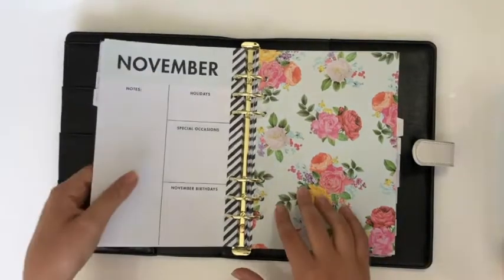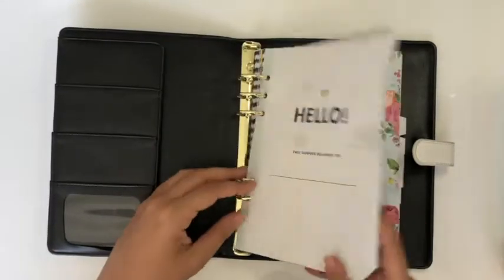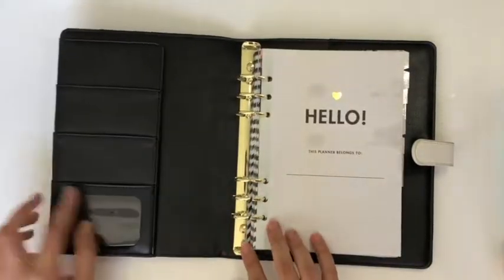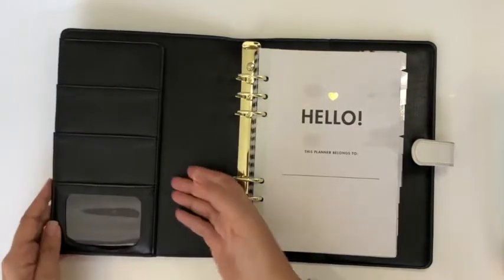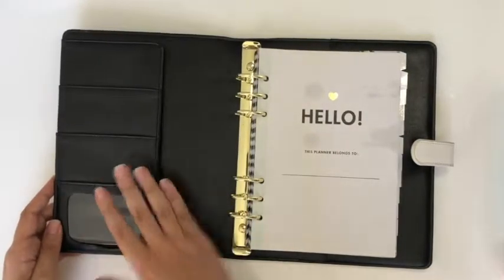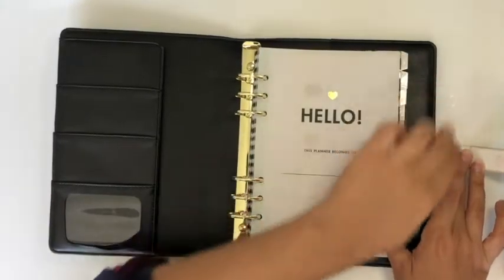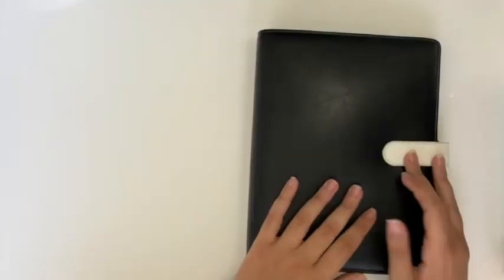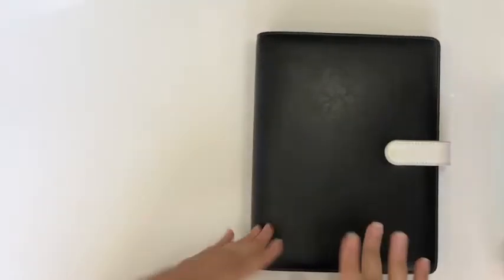And so here's another example of one with more flexibility. It does have space here for your ID, some credit cards. You can put a little notepad in here if you want to. There's space for a pen as well that's attached. So it is a good option as well. It's obviously, if you get it in black, very easy to blend in with a professional look.